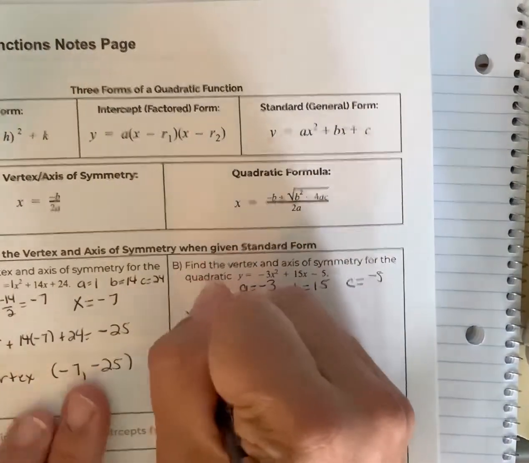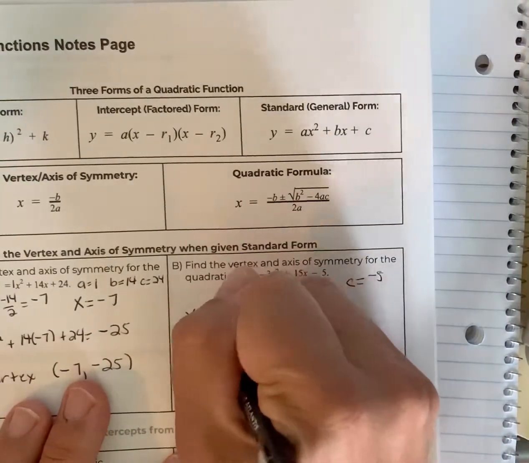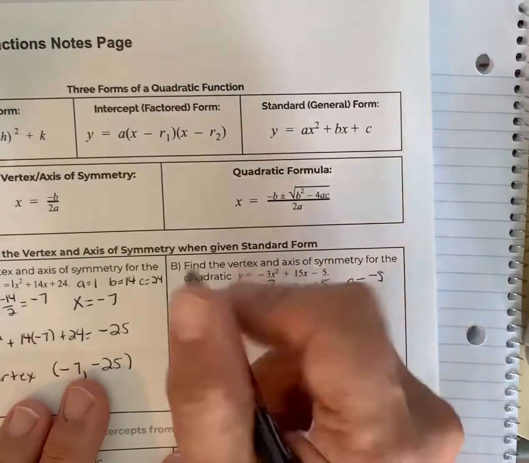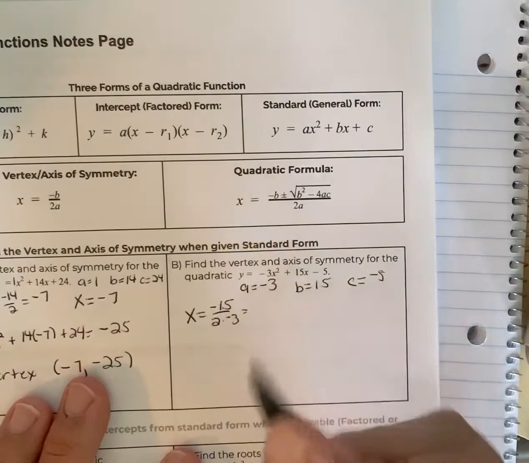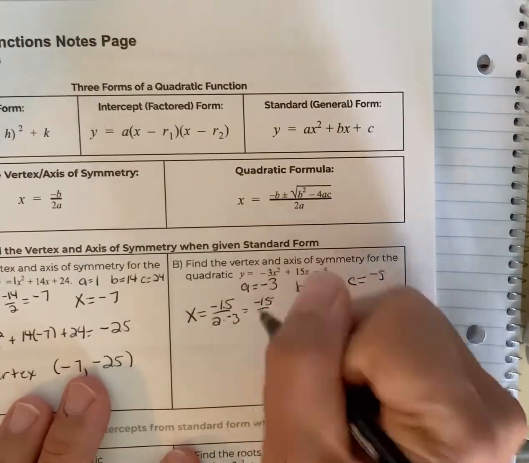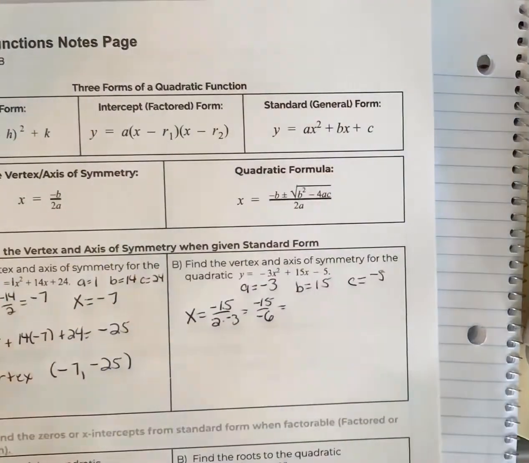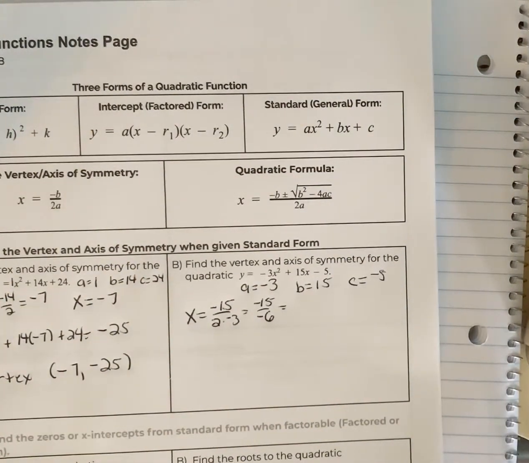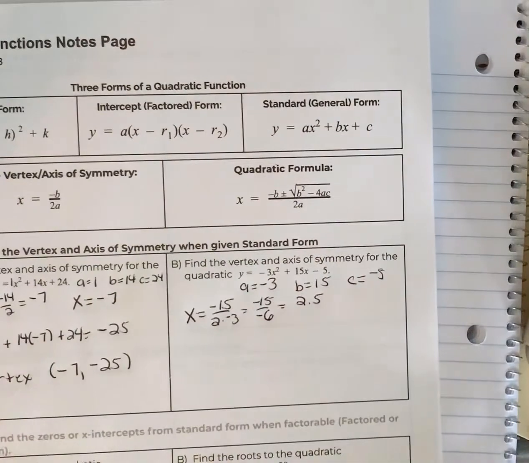So for my axis of symmetry, x equals negative b, or negative 15, all divided by 2 times negative 3. So negative 15 stays in the numerator, and 2 times negative 3 is negative 6. If I divide negative 15 by negative 6, that gives me 2.5. I'm going to leave that as a decimal.